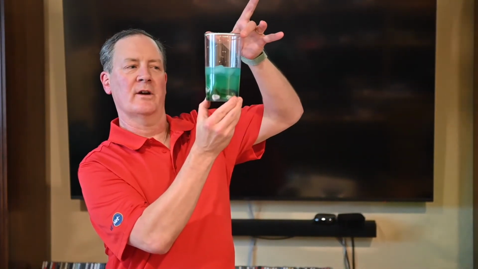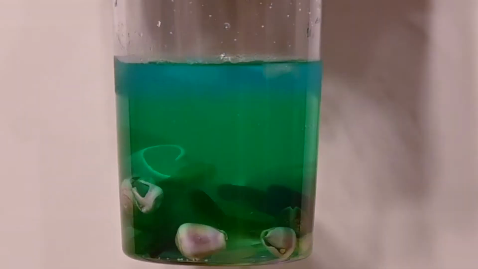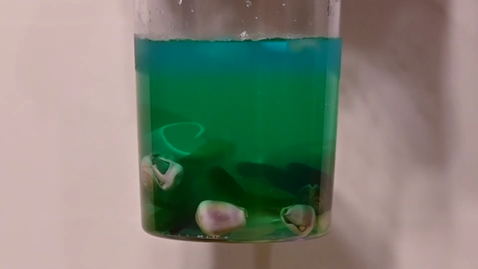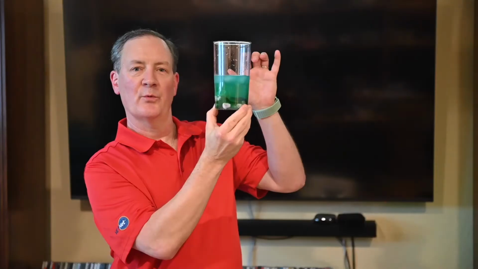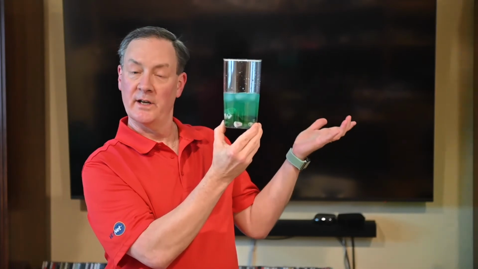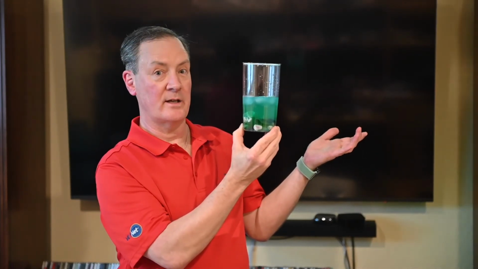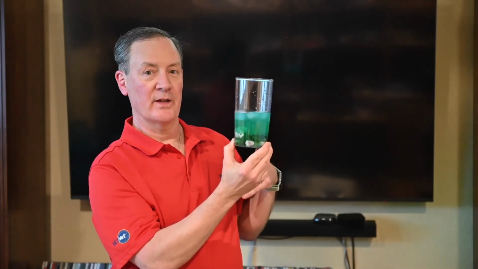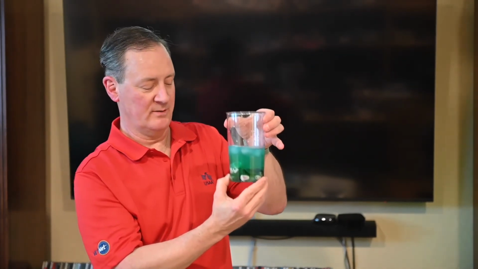Now here's our look. Doesn't that look cool? We have our bottom, our middle layer, which is the middle density, and then the top layer, the surface layer. Now, is there another layer that we can't see? The air, that's correct. So actually there are 4 layers in this experiment.